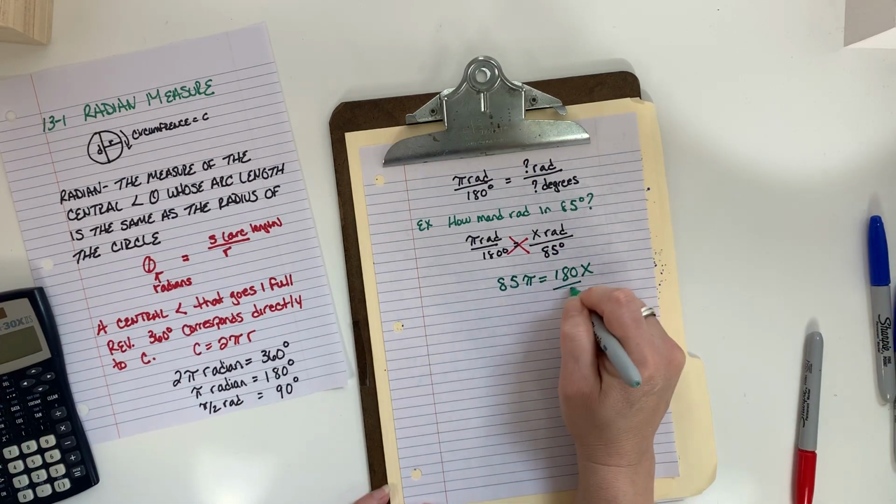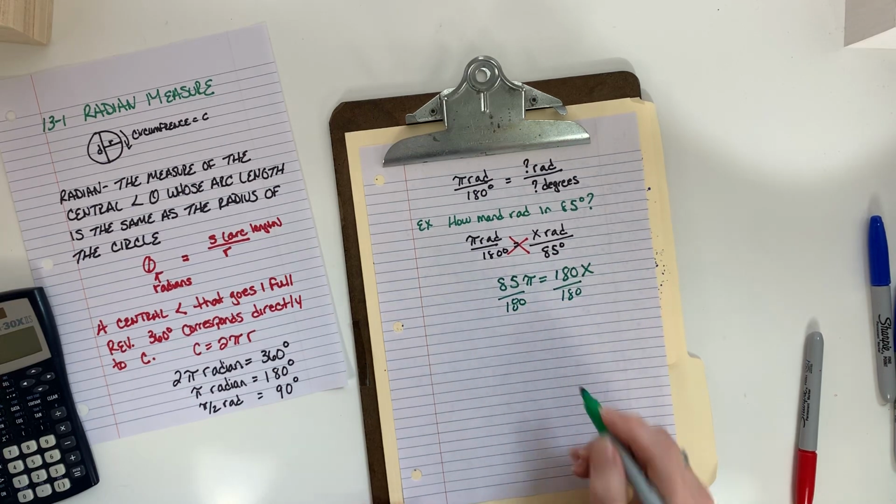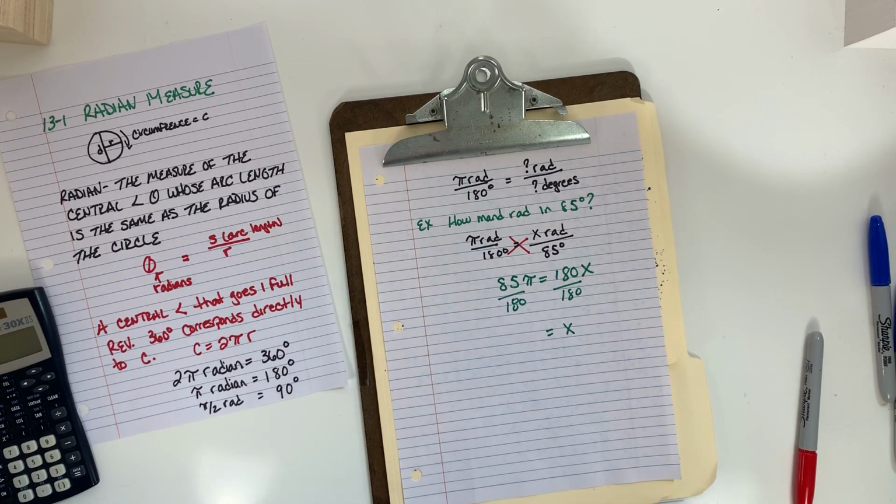Divide both sides by 180. Okay, and you get x is equal to. Now, sometimes they're going to tell you they want the answer in terms of pi, and sometimes they're going to tell you they want a decimal answer.